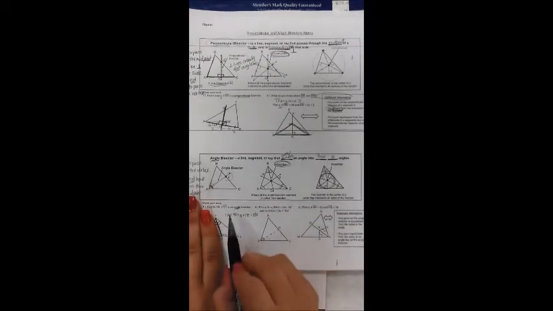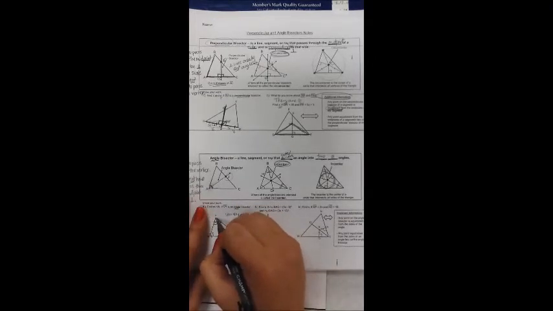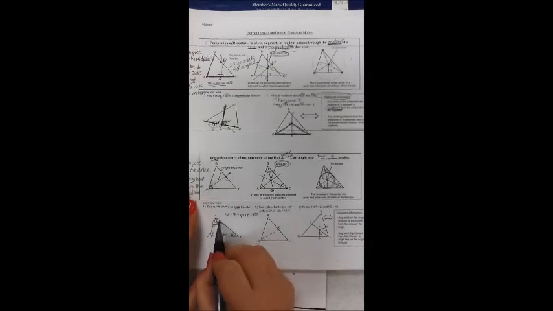Okay, so I can solve for that angle. All right, once I get this angle, I know that it's congruent to this one, right? So I can add these 2 together, this one equals this one, to get this large angle Y.